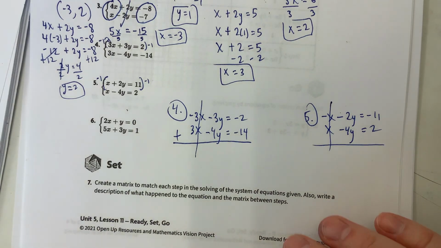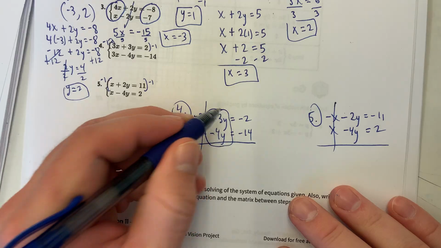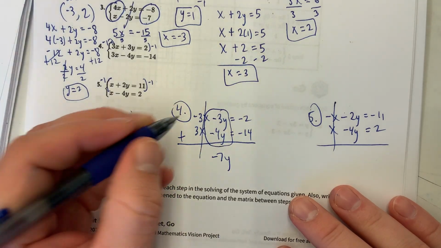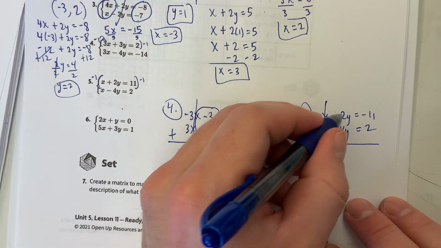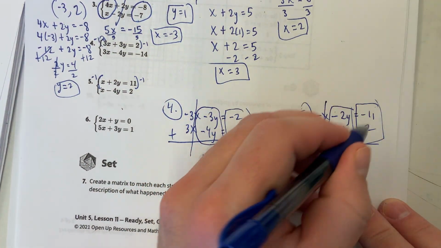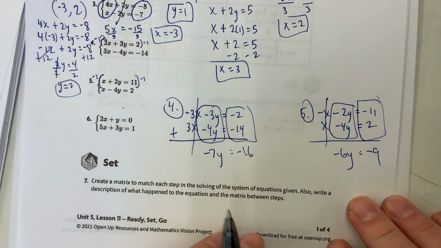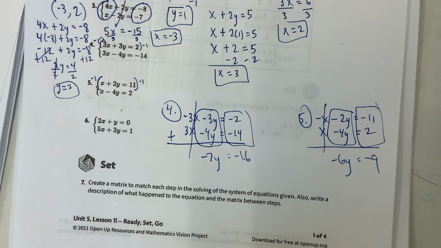I mean, right away, I'm looking for if people know how to do this. What does that equal? Negative 7y. And what's this equal? Negative 16. And then what's this equal? Negative 6y. And what's this equal? Negative 9. Both of these are going to be fractions, so they're pretty nasty.